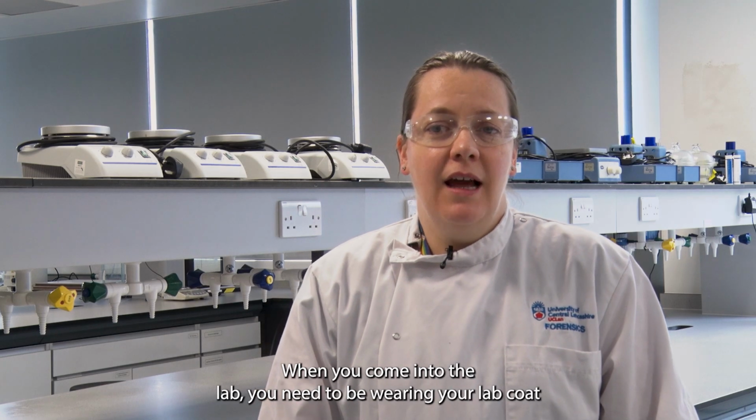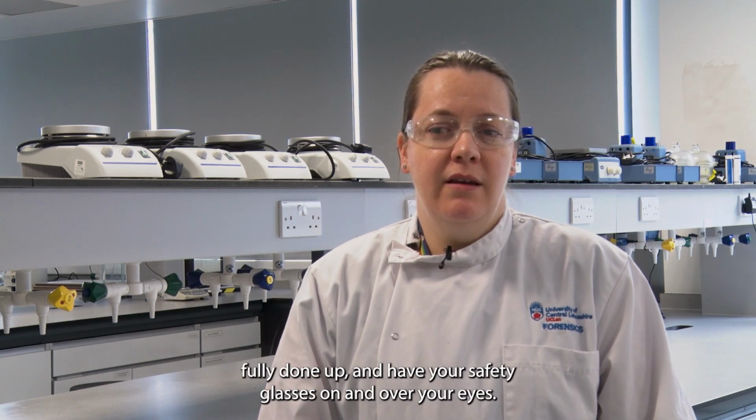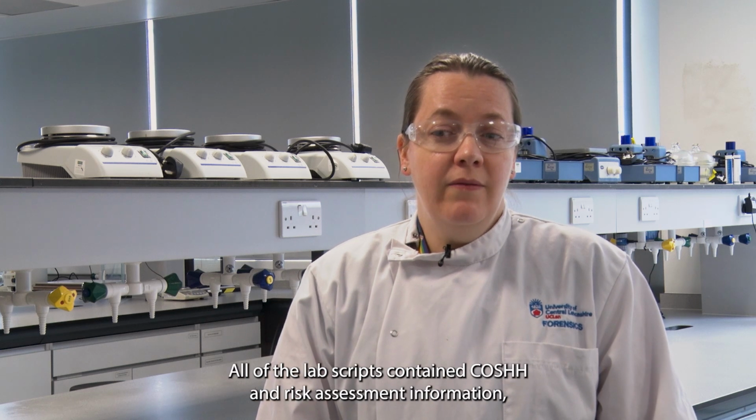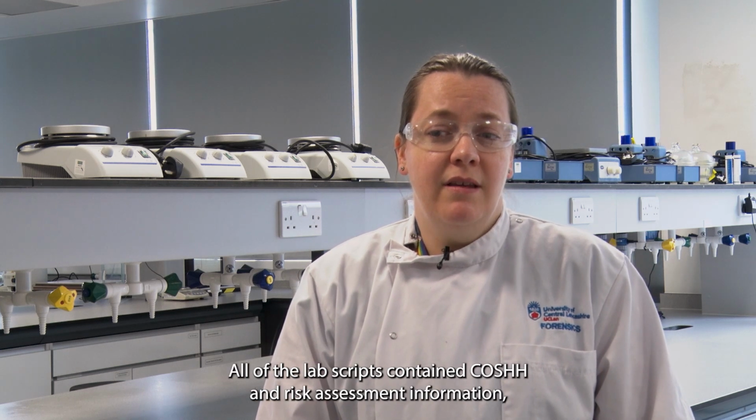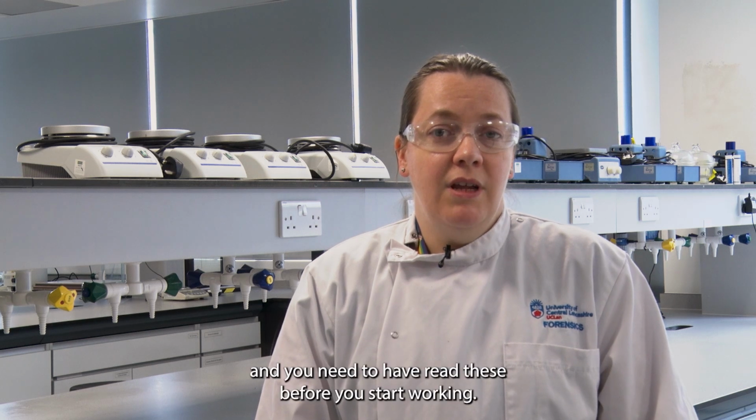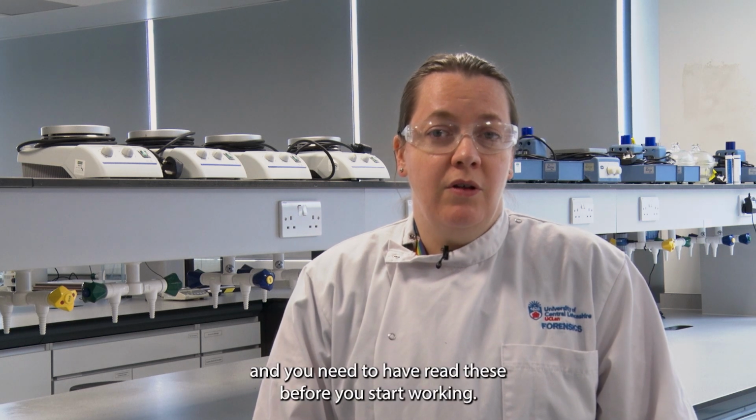When you come into the lab, you need to be wearing your lab coat fully done up and have your safety glasses on and over your eyes. All of the lab scripts contain COSH and risk assessment information, and you need to have read these before you start working.